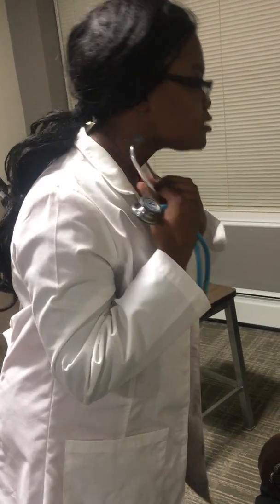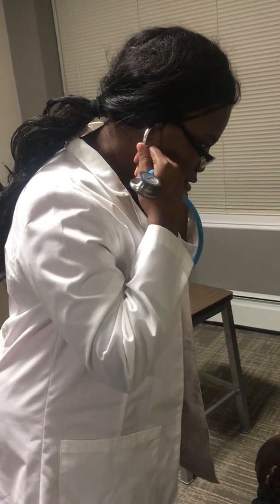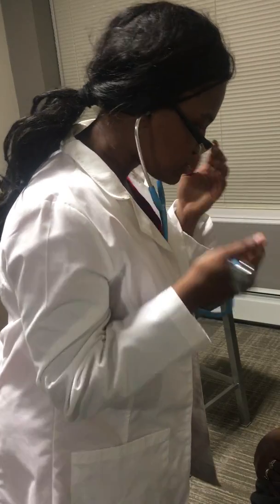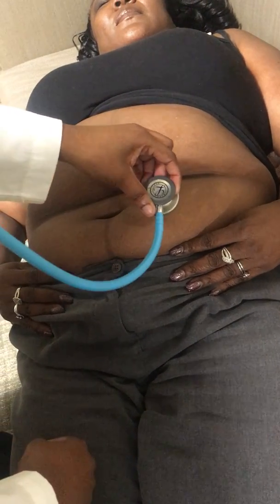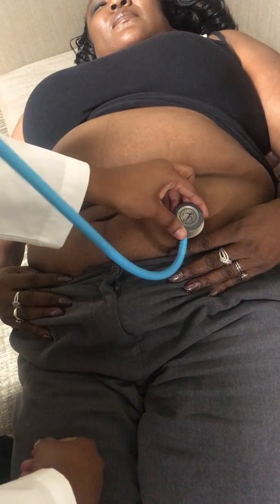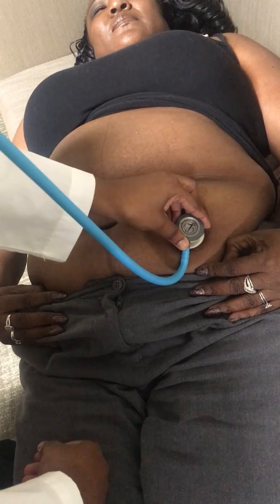And now we're gonna listen to the left side of that. Okay, we're gonna listen to the iliac, which is on the left side.